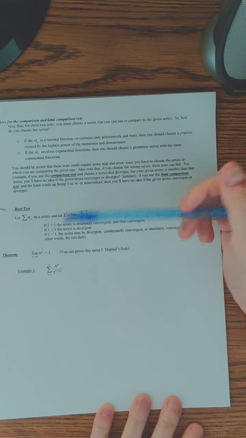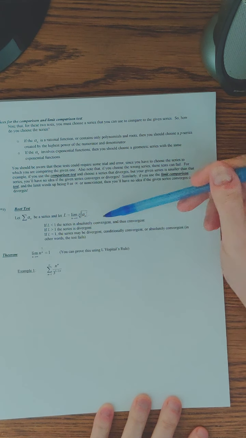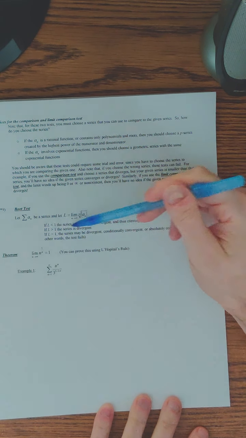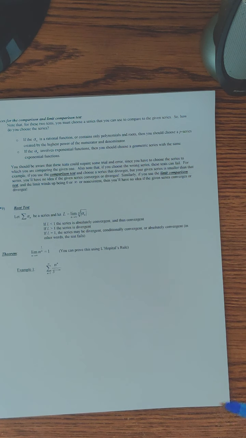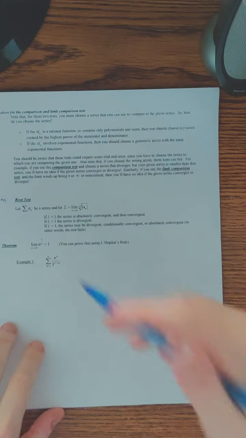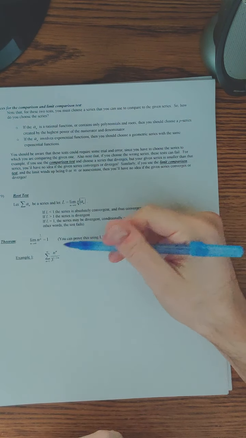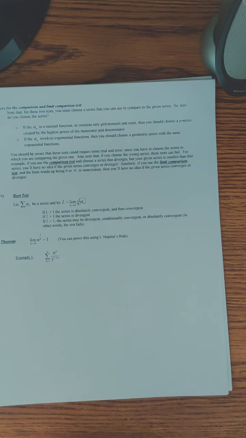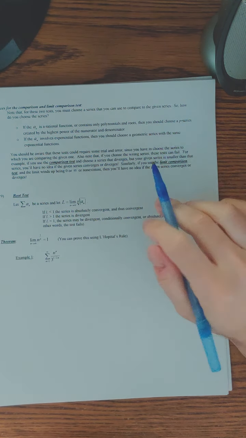So once again, we're going to look for absolute convergence. If L is less than 1, the series is absolutely convergent, so it converges. If L is greater than 1, the series is divergent. If L equals 1, we don't know what's going on. The test fails. We would use this test in a situation where we have all the terms raised to the nth power. And if they're all constants raised to the nth power, I could just use a geometric series test, which I'll show in a minute.